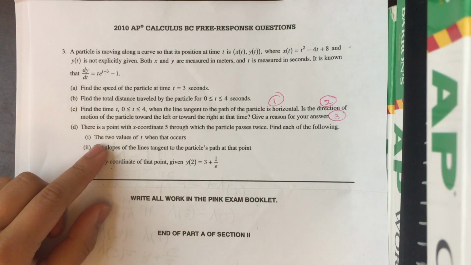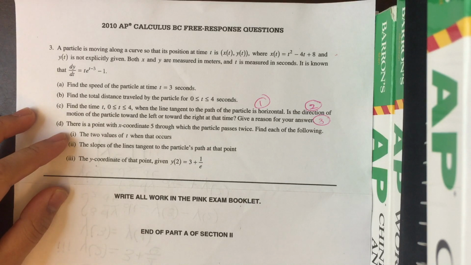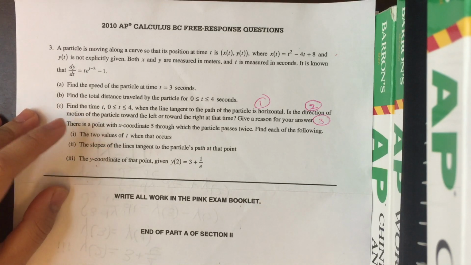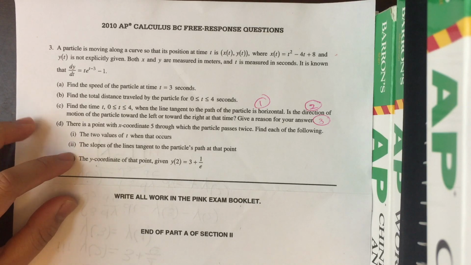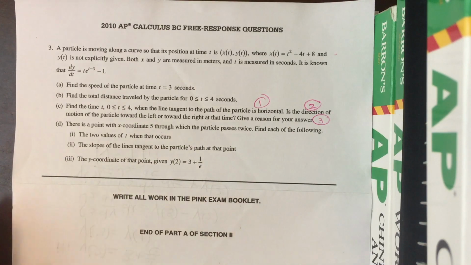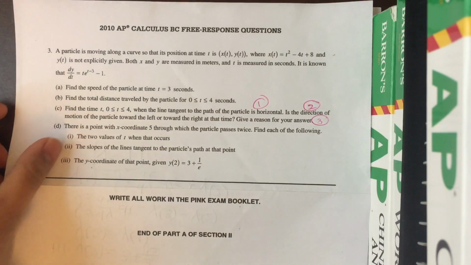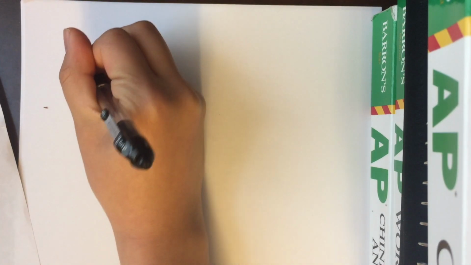In part D, there's a point with x coordinate 5 through which the particle passes twice. Find each of the following, including the two values of t when this occurs, the slopes of the lines tangent to the particle's path at the point, and finally the y-coordinate of the point given that y of 2 equals 3 plus 1 over e. We can start off with number 1, where we're finding where t is when x equals 5.